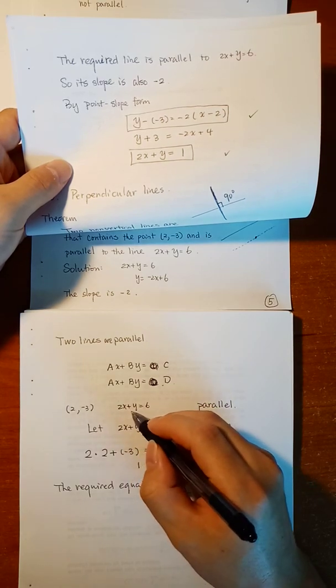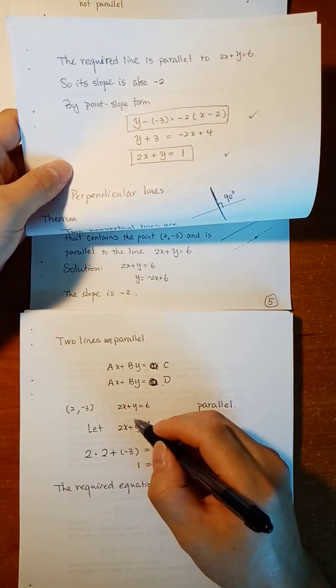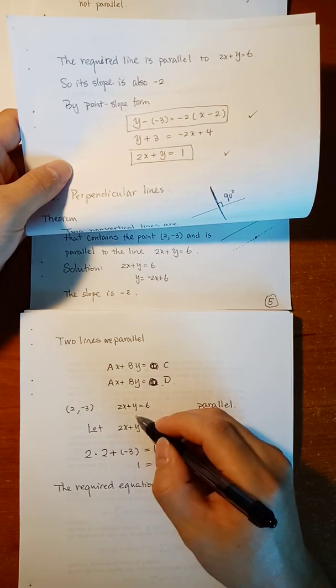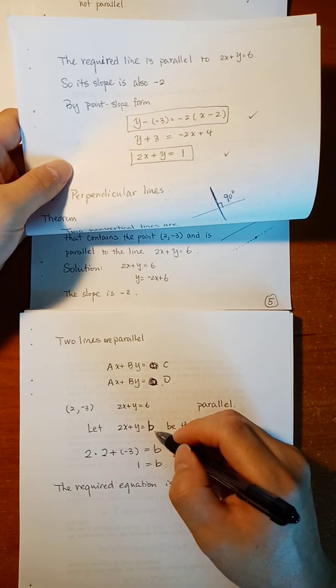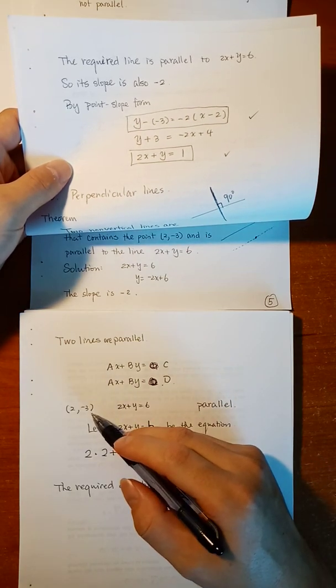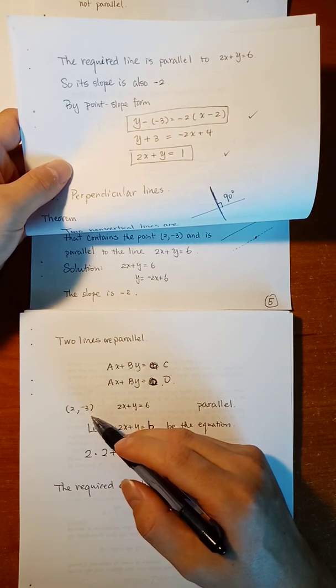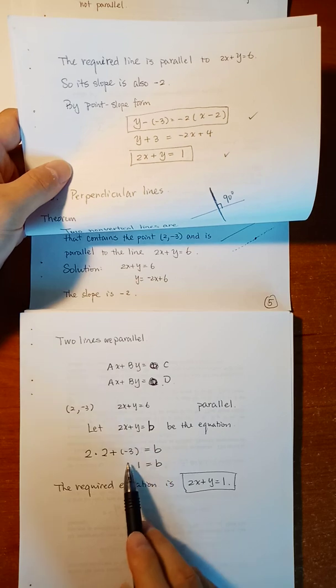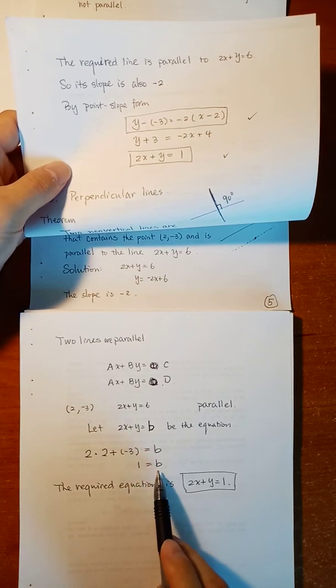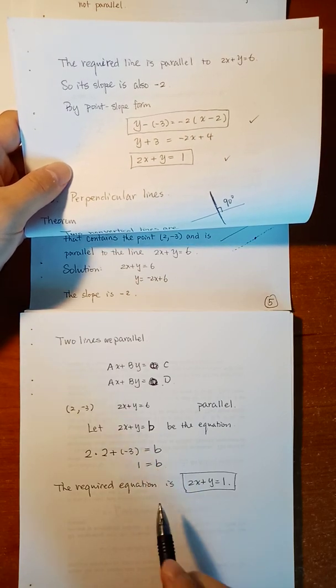The only different part is this constant number. To determine the constant number, you use the coordinates of the given point: the given point satisfies the equation, so you can determine the unknown constant.